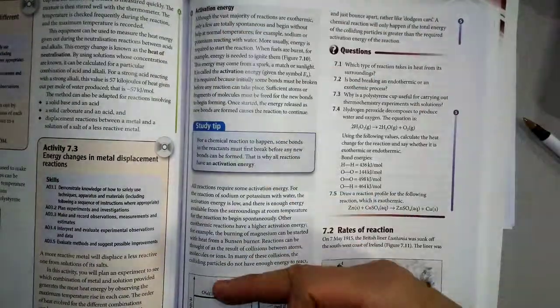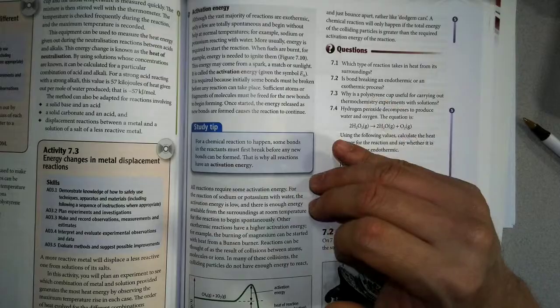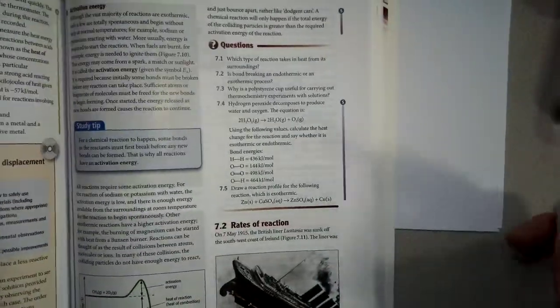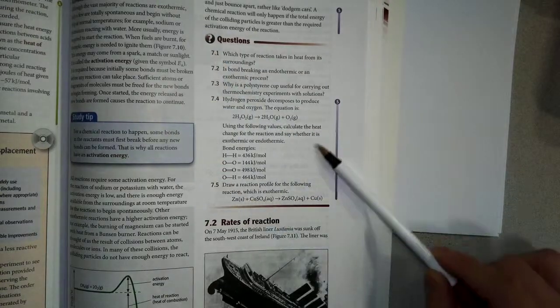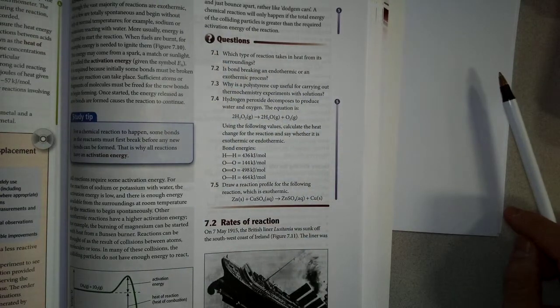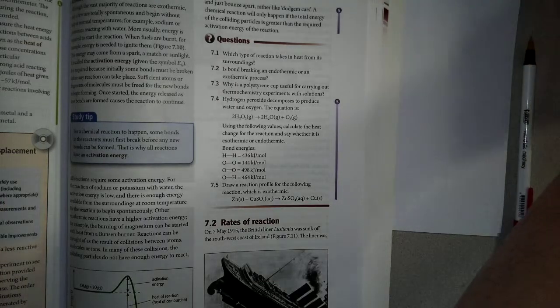Read through this. Also read on the activation energy. This goes in a little bit more detail than what I talk about in class. So just read this and then do these questions. You should be able to do these questions with no problem. Okay? Questions? Awesome. And you can even get a start on this now.